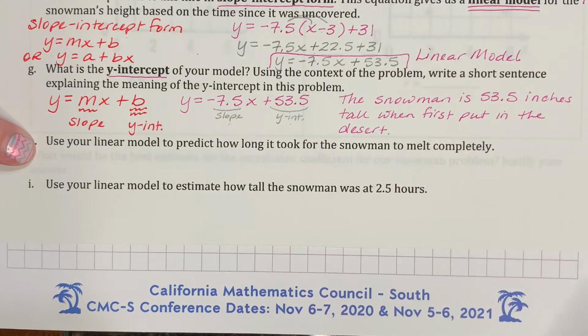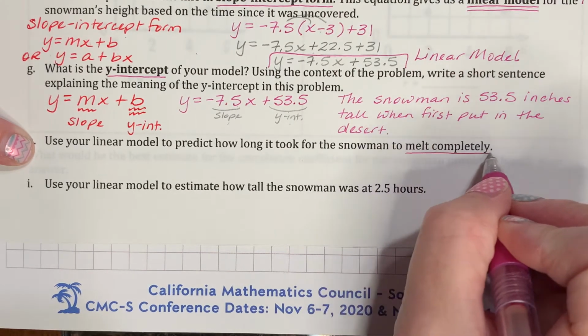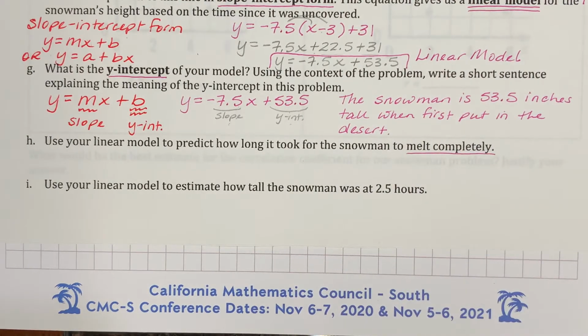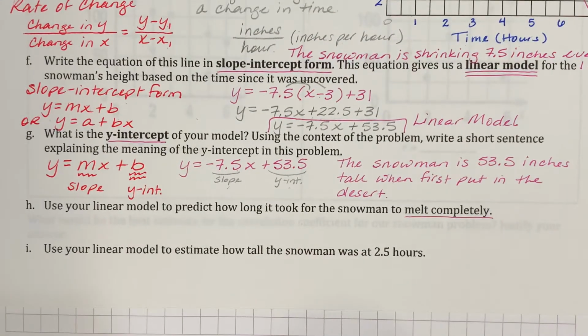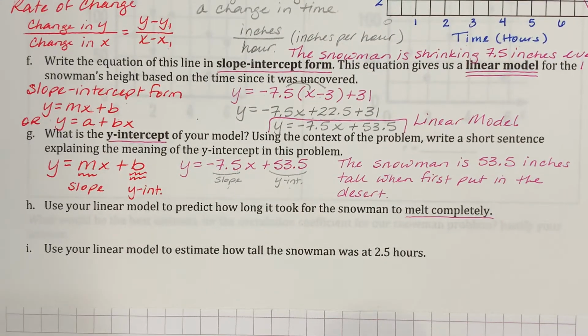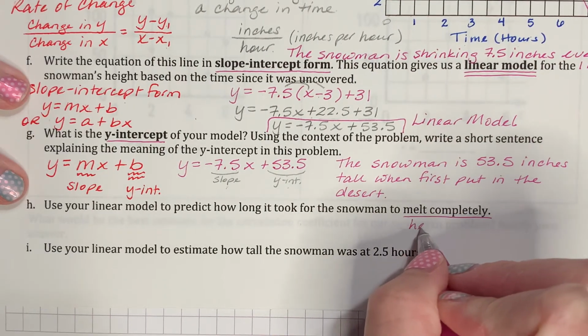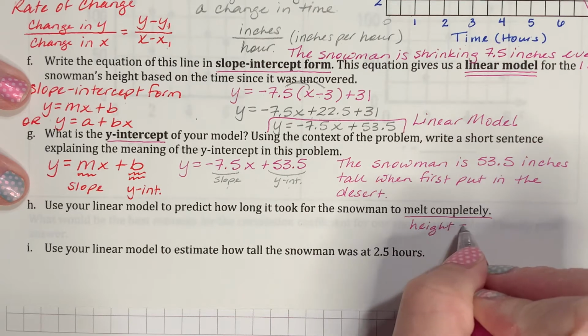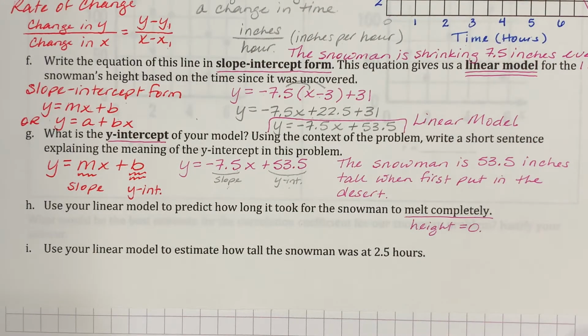Ooh, so here's the trick, right? How long did it take to melt completely? Well, if he's completely melted, what do we know? If he's completely melted, that means his height is 0, right? He's gone. So what is this really asking us to do?